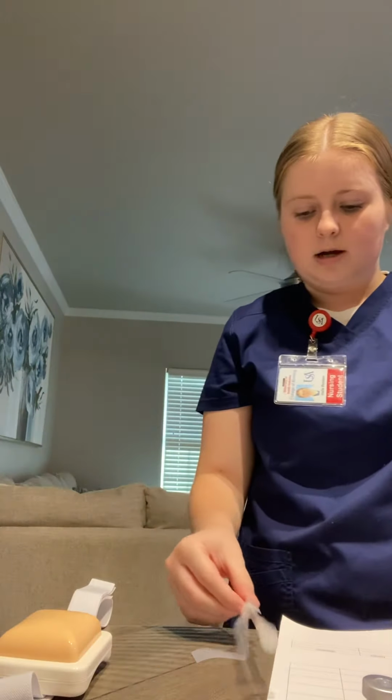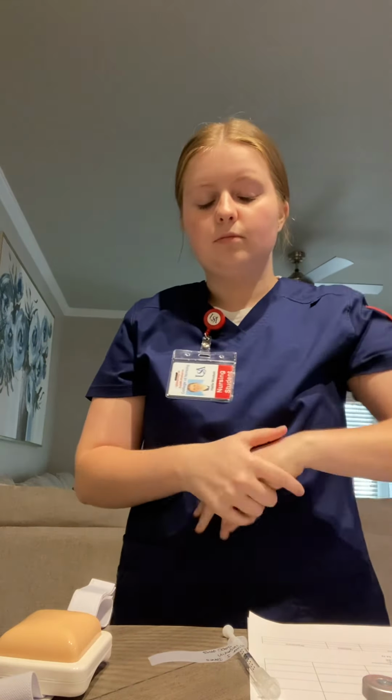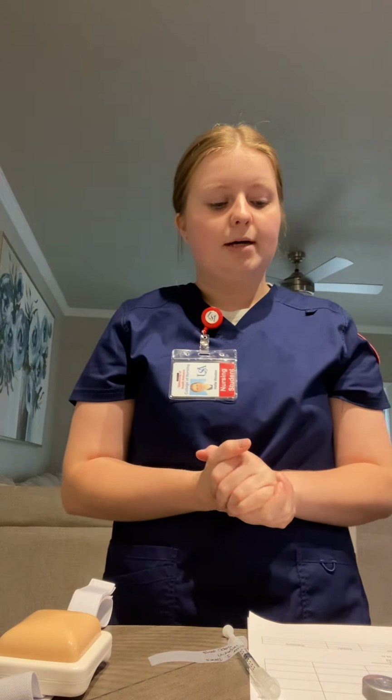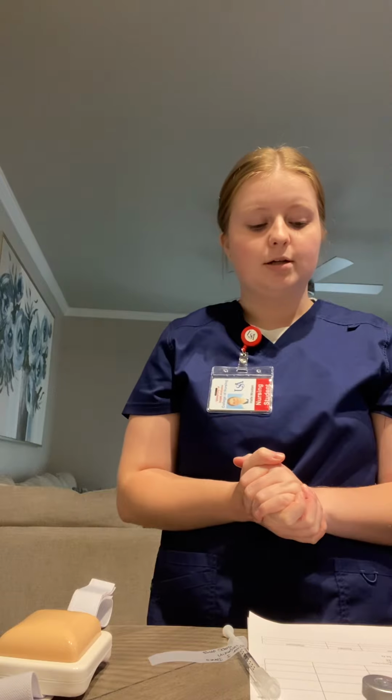So I'm going to perform hand hygiene, and I'm going to explain the procedure to the patient. So, hello, I'm going to be giving you your heparin today. I see that you haven't had it yet. And I'm going to raise the bed to a working height and lower the side rail. I'm also going to begin my third check for the 7 rights of medication administration.